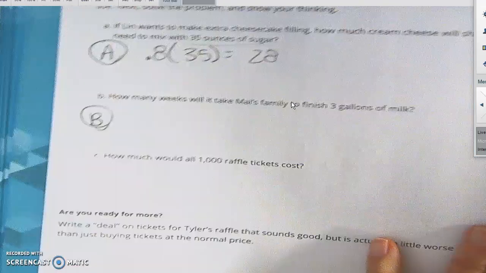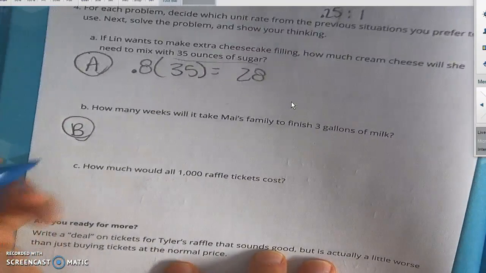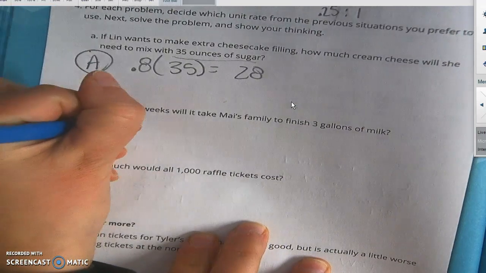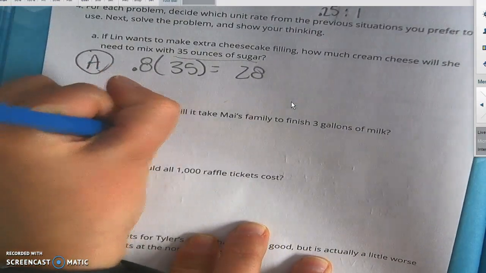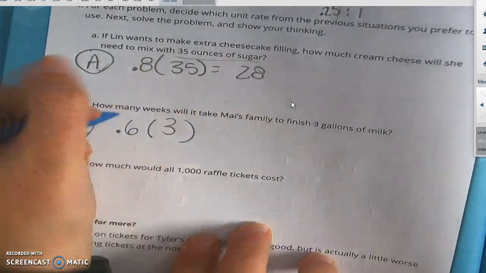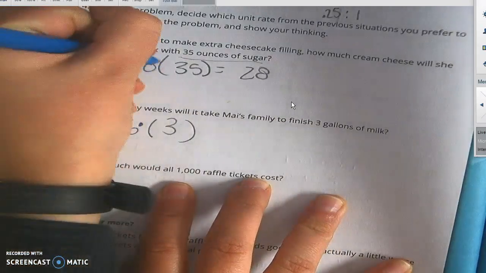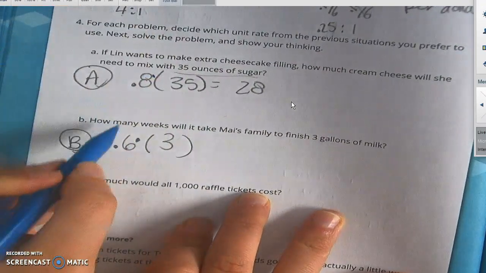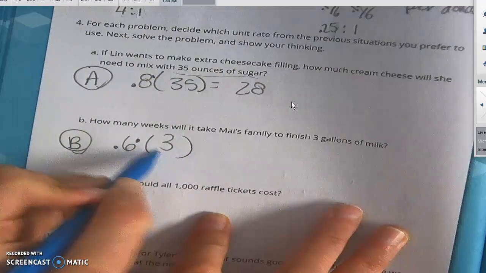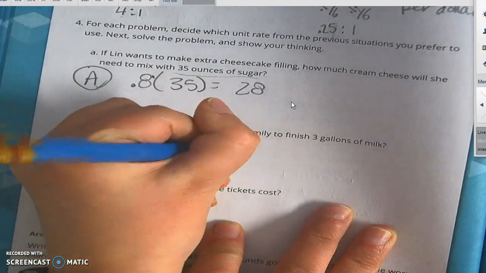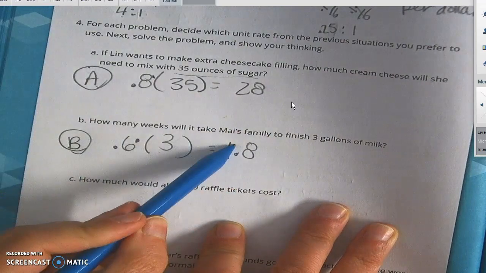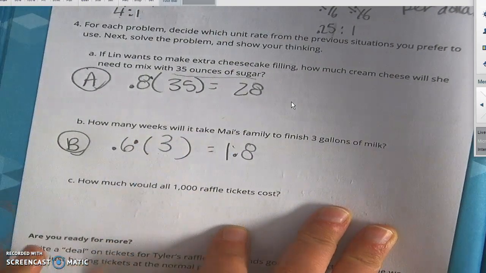And, sorry, my book is not sitting very well. So that's 0.6 times 3 gallons. Sorry, there should be a little multiplication symbol in there. 0.6 times 3 gallons, which gives me 1.8. So it takes 1.8 weeks to finish 3 gallons.